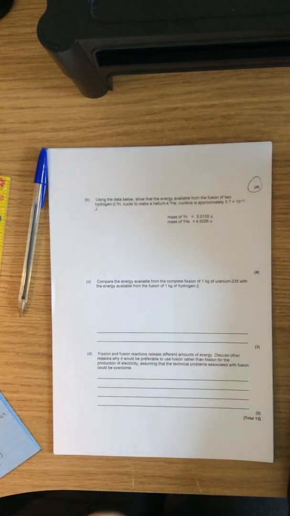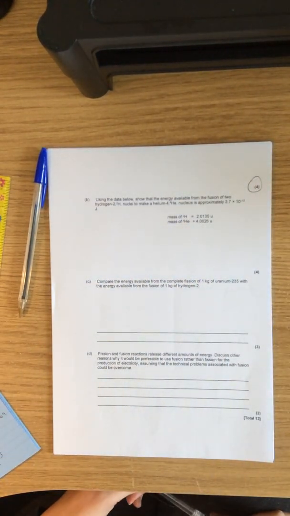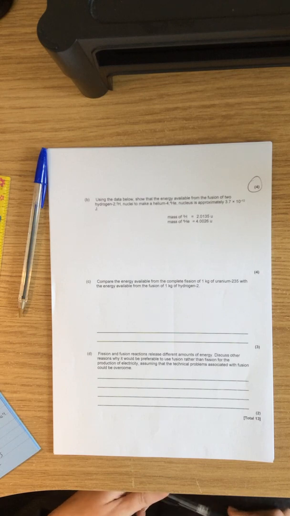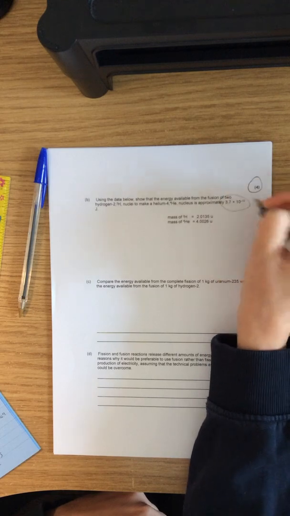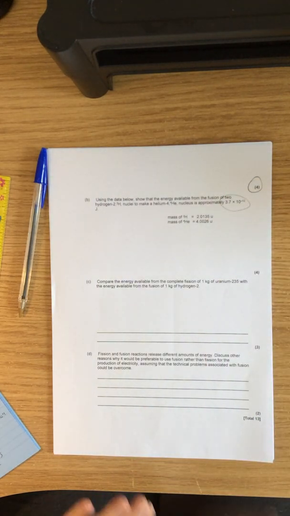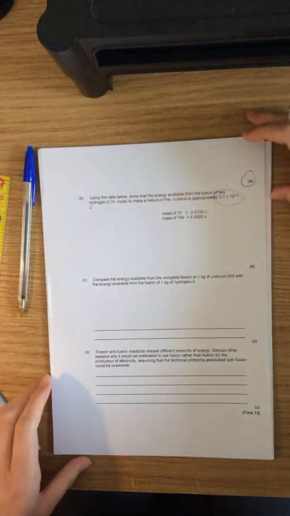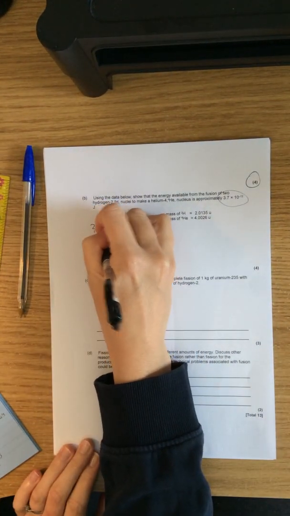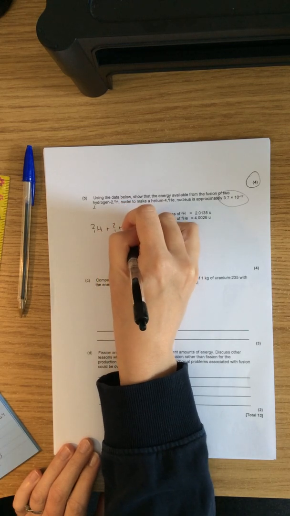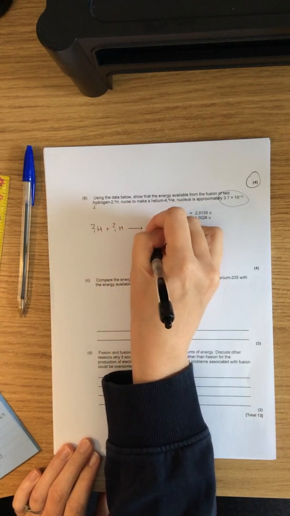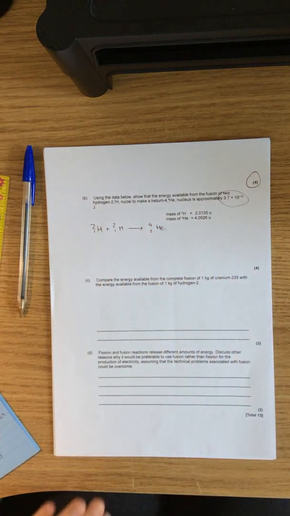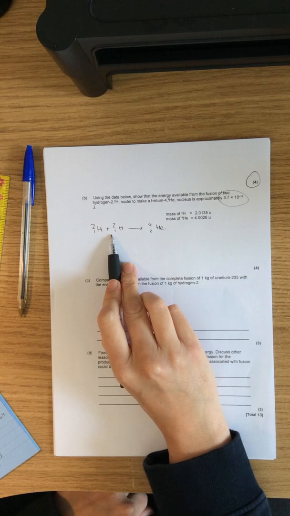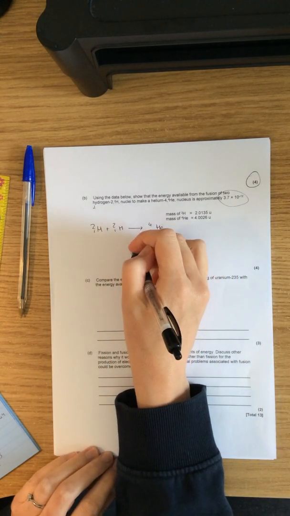Third of a grade. So using the data below, show that the energy available from the fusion of 2 hydrogen nuclei to make a helium-4 nuclei is this. Okay, so you're going to do this. This is your fusion reaction: hydrogen-2,1 plus hydrogen-2,1 goes to make a helium-4,2. Okay, this is lighter than these two, so there's a change in mass.